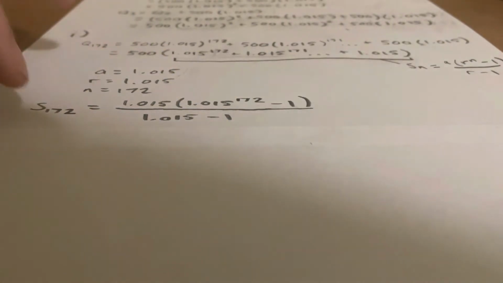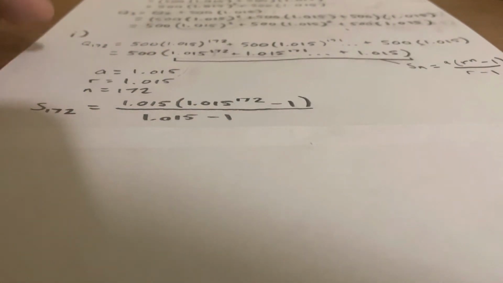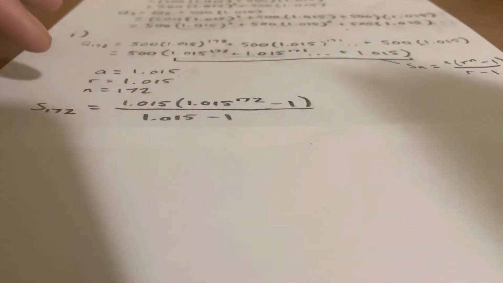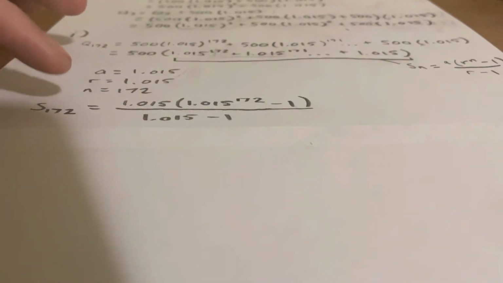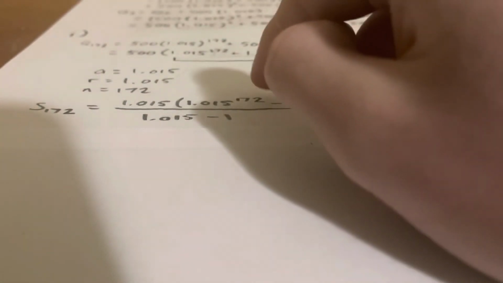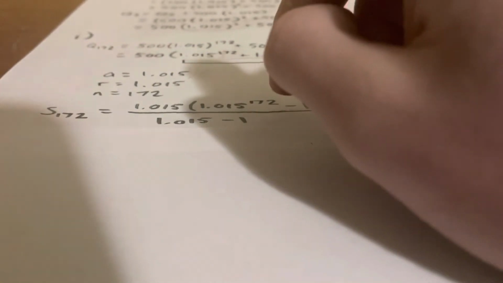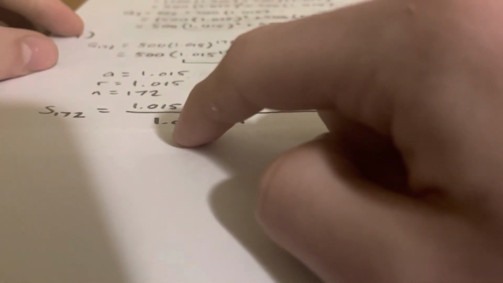So Sn, which is S and n is our periods, so S 172 is equal to A, 1.015, open bracket, our ratio, again 1.015 to the power of n, which is 172, minus 1, close bracket, over our ratio 1.015 minus 1.